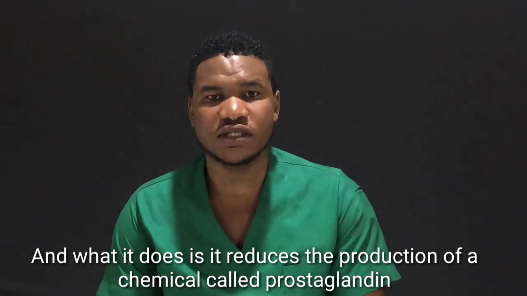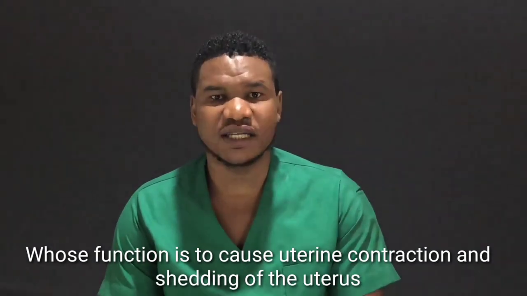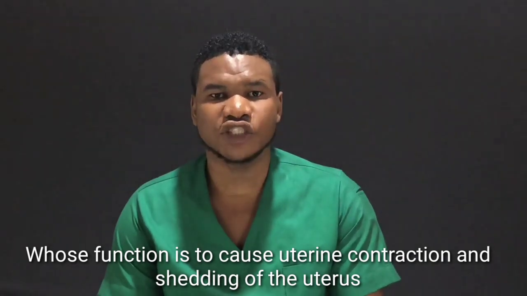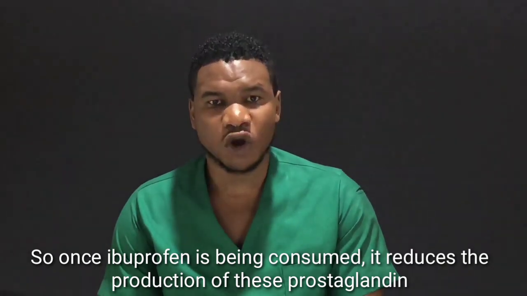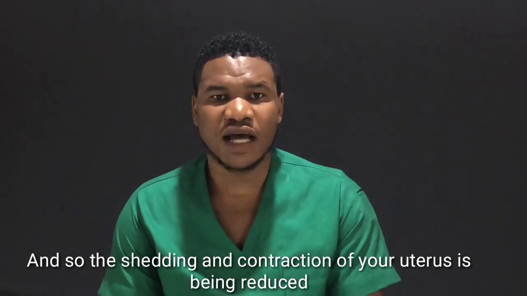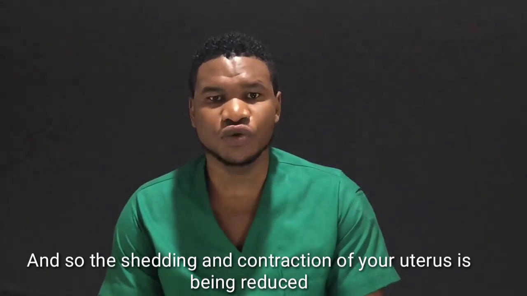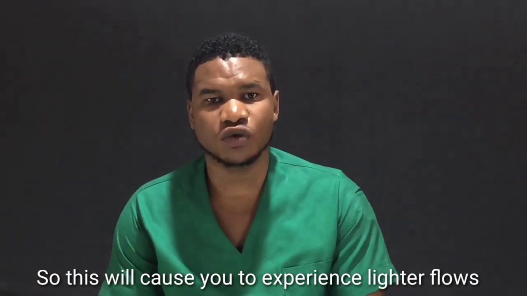And what it does is it reduces the production of a chemical called prostaglandin, whose function is to cause uterine contractions and shedding of the uterus. So once ibuprofen is being consumed, it reduces the production of this prostaglandin, and so the shedding and contraction of your uterus is being reduced. So this will cause you to experience lighter flows.